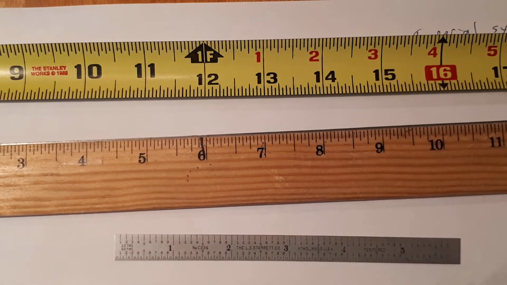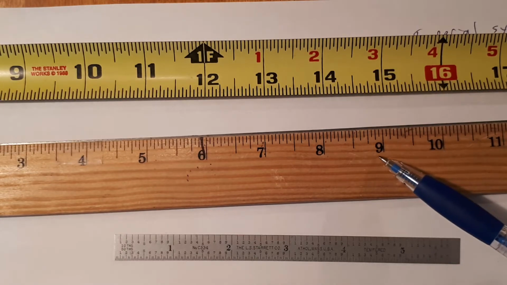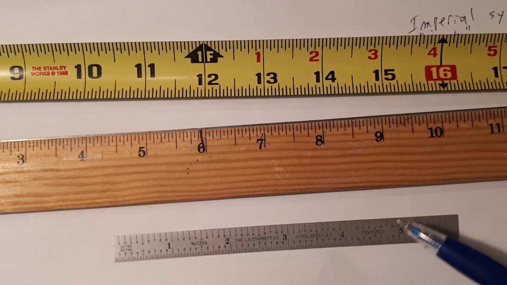Shown here are three linear measurement tools. The first one is a tape measure. Sometimes I call it a measuring tape. This one is a ruler. And at the bottom we have a steel rule.